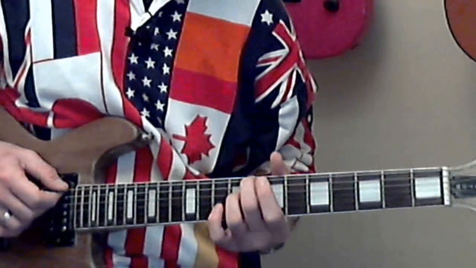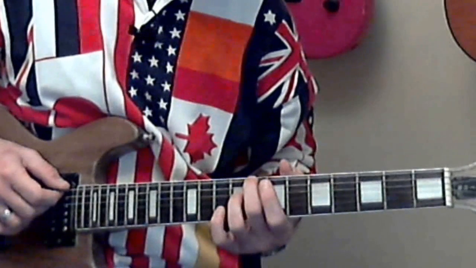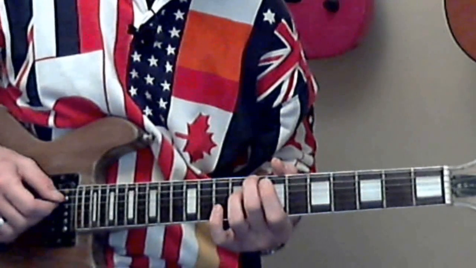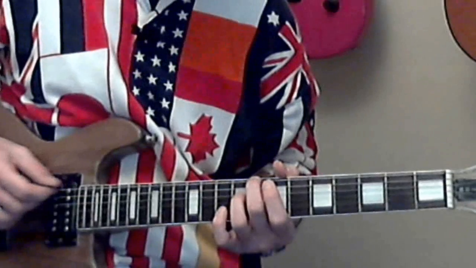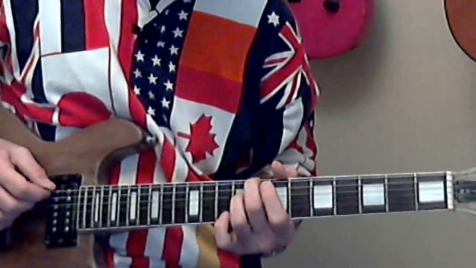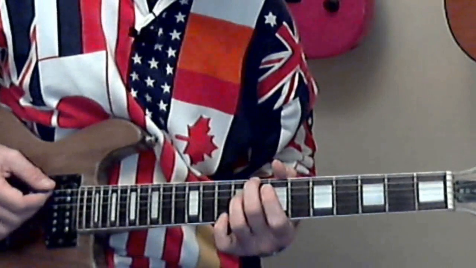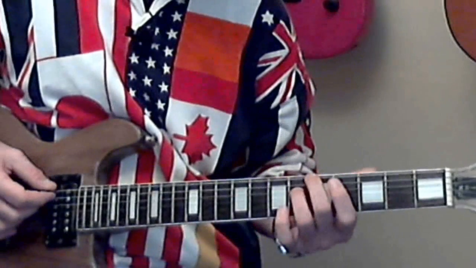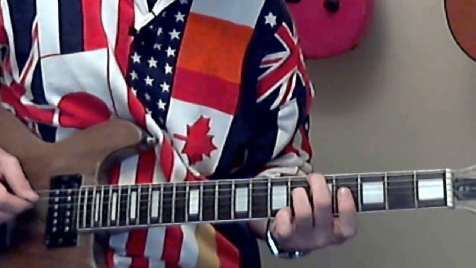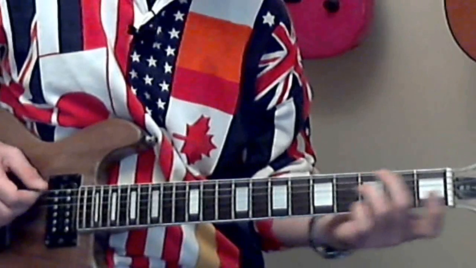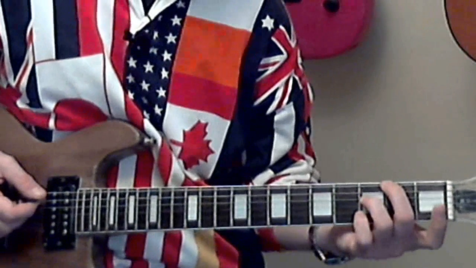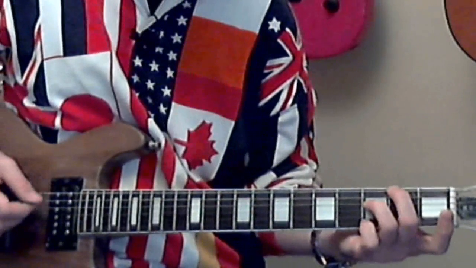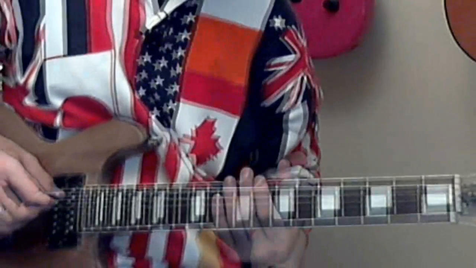Next one is the interval of a major seventh. It's the interval between the root note and the 7th degree of the major scale. That's 11 semitones, and it sounds like that regardless of what you're using as the root note and the upper note. As long as you've got that 11 semitone interval, it's got that same sort of sound.